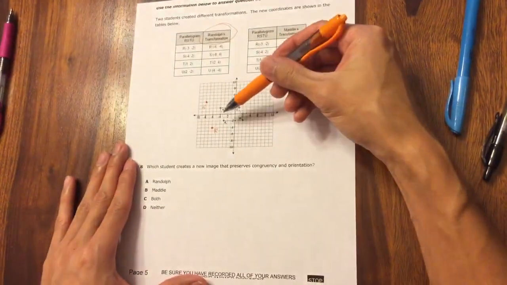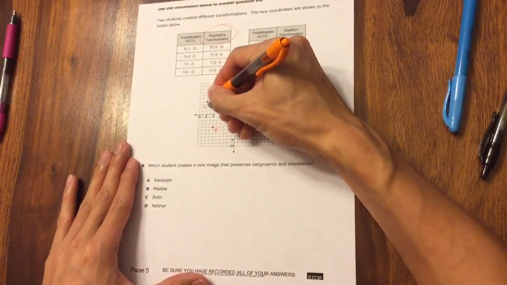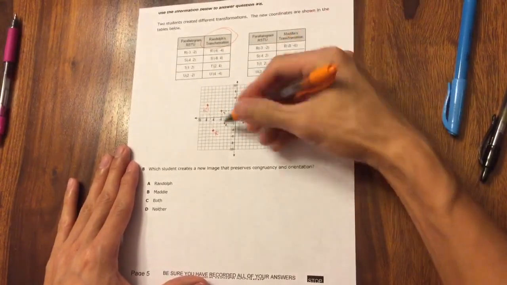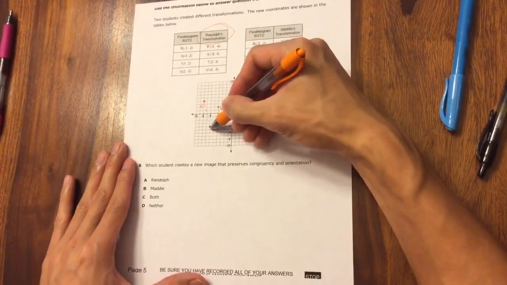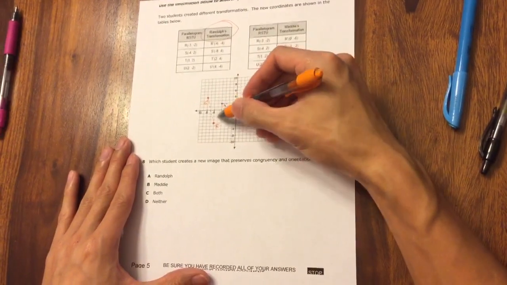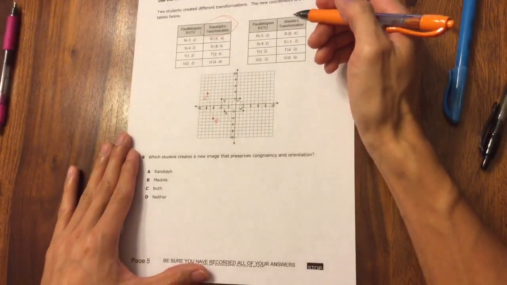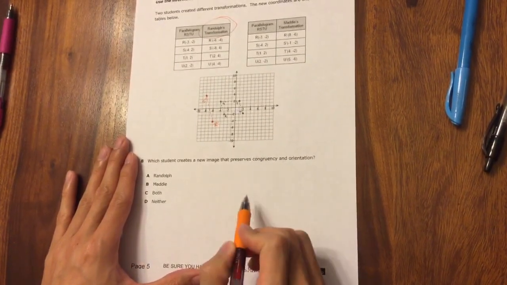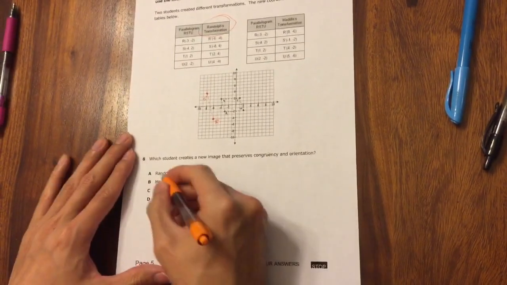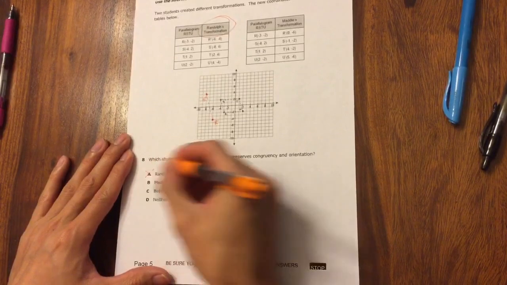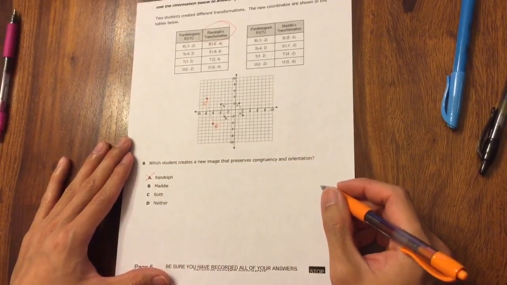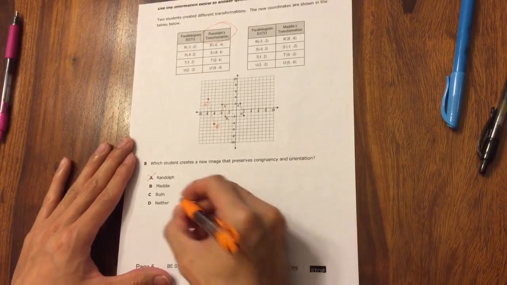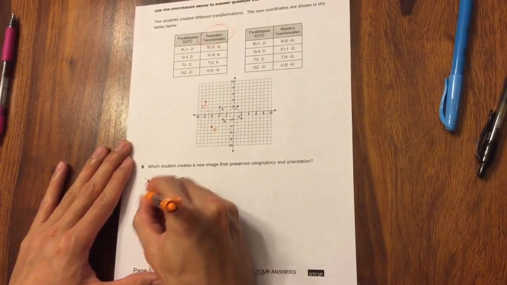So guys, I think I can stop right there. I see that RS and R prime S prime are not the same size. So I know that they're not going to preserve congruency. I can cross Randolph right away. And since I'm crossing Randolph, I'm going to cross out both.